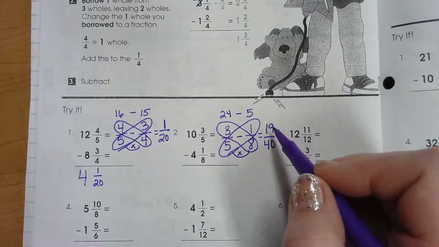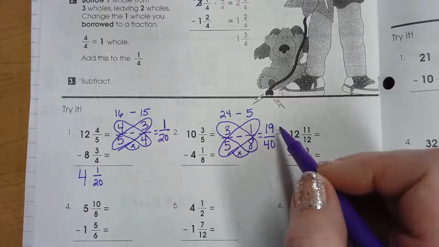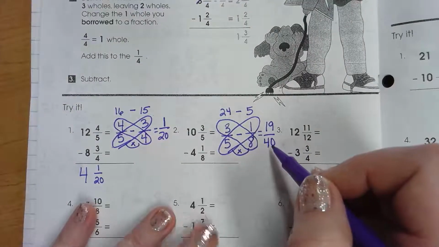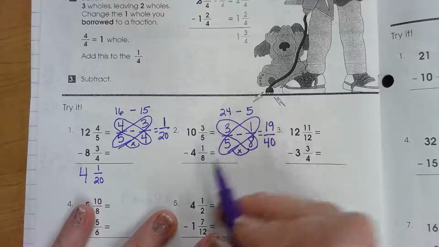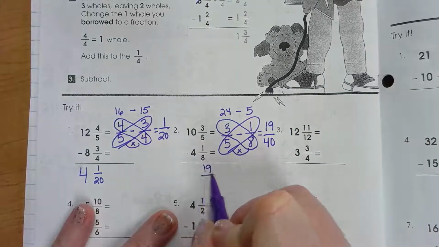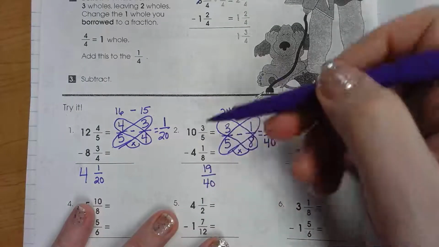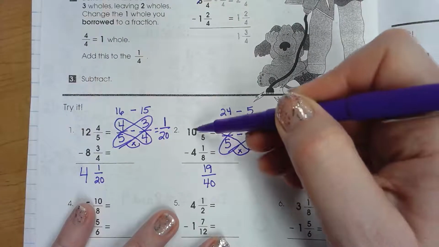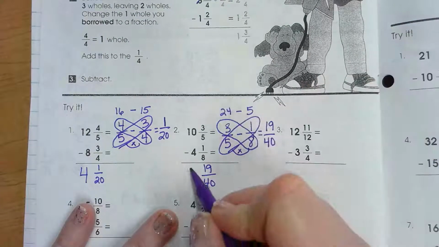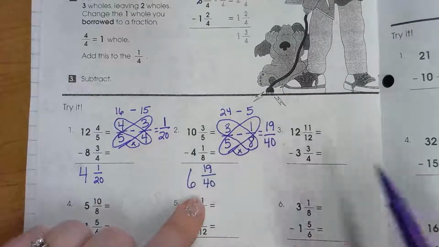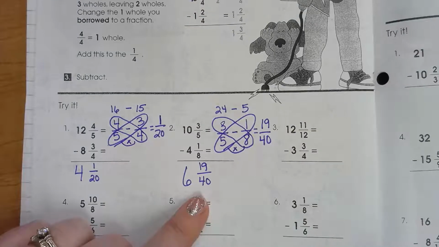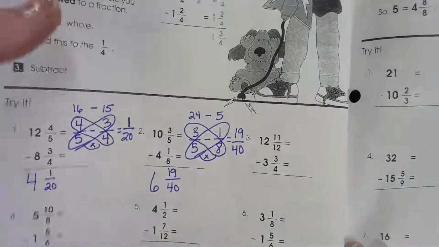19 I know is a prime number, so the only factors it has are 1 and 19, and a 19 doesn't go into a 40. So that's simplified, okay? So I have 19/40 is my simplest form of 3/5 minus 1/8. Then I take 10 minus 4 and I get 6. And that is my answer, 6 19/40. Okay, let's take a look at the next one.